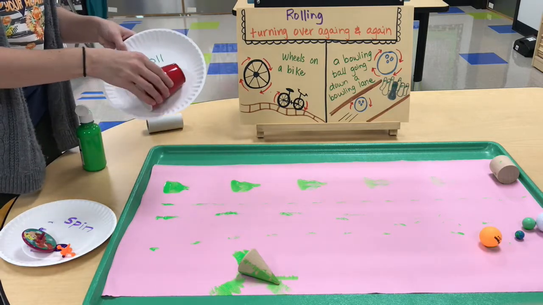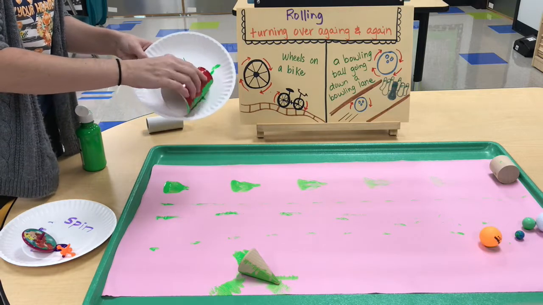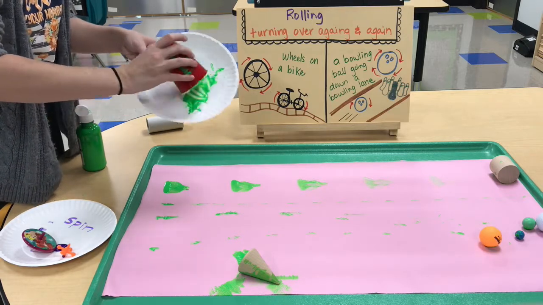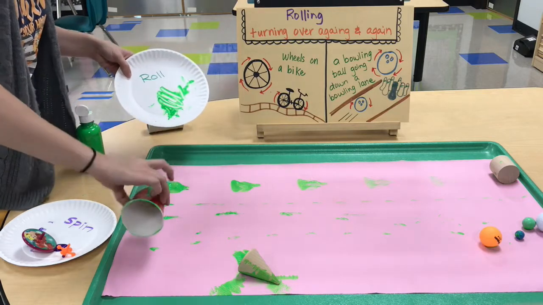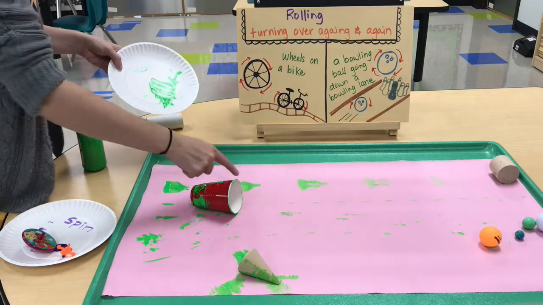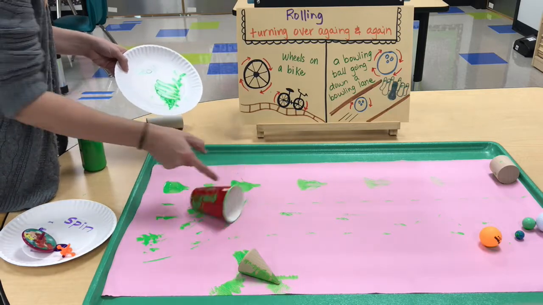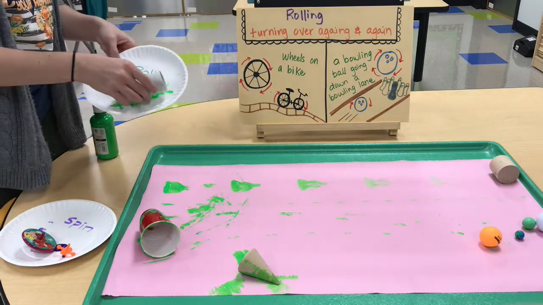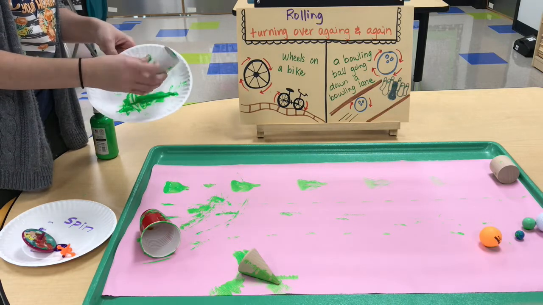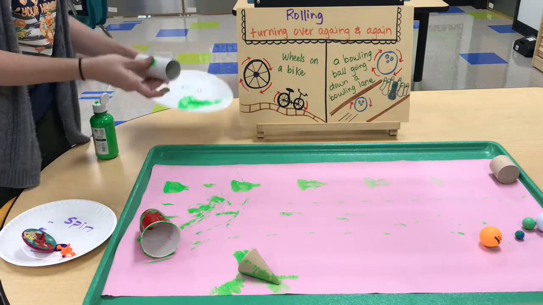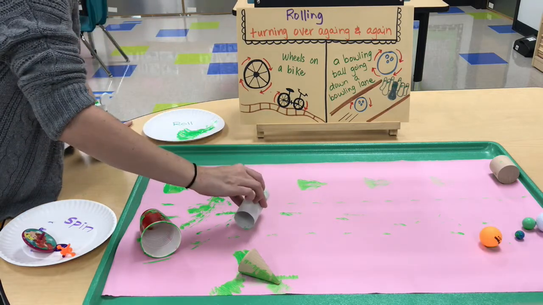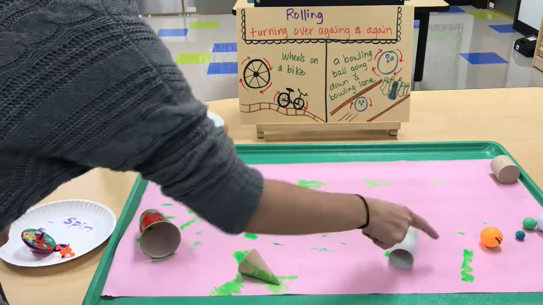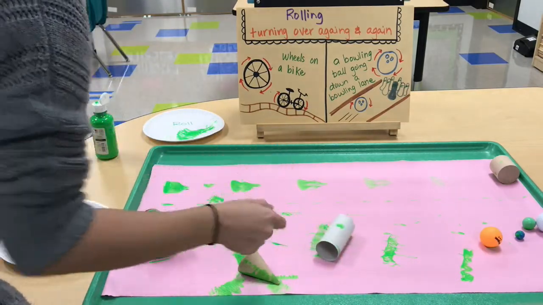Here's a cup. And here is that rolling motion of the cup. Kind of a curved pathway. And last but not least, let's get a little bit more paint. Here is my paper towel roll. We know paper towel rolls are in the shape of a cylinder, even though they're missing the two bases. But here's that pathway. You're able to see it moved in a very straight pathway.